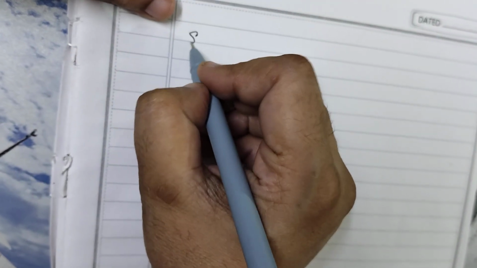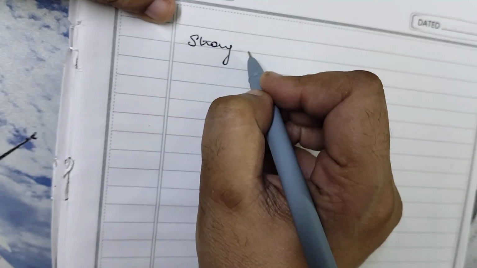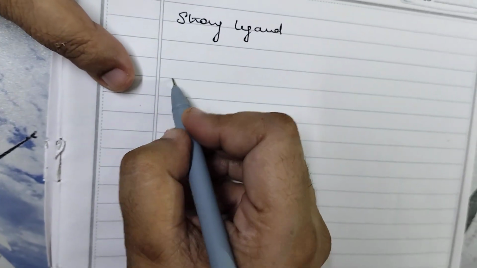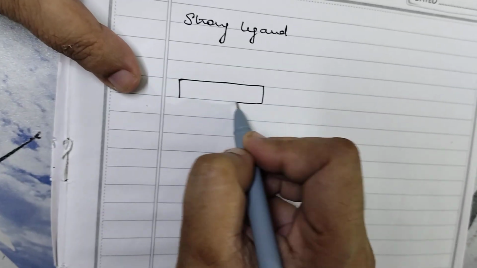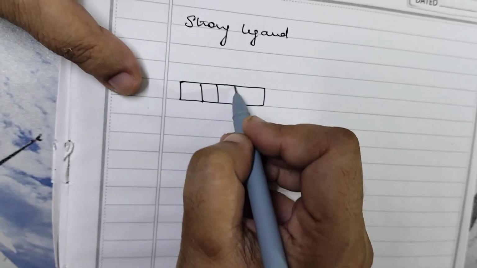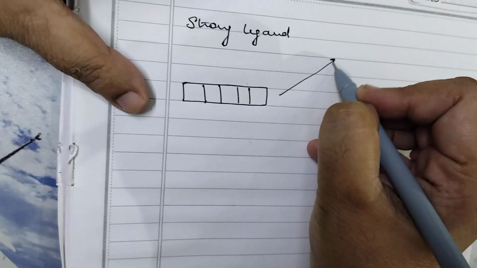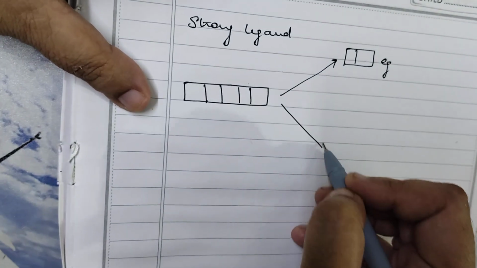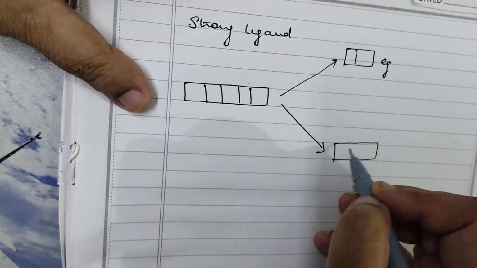Now, when we have a strong ligand which is approaching the central metal, the splitting will be more. That is, the gap will be more. That is, Eg and T2g will be far away from each other.